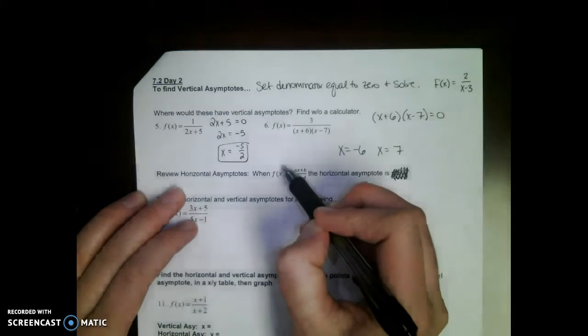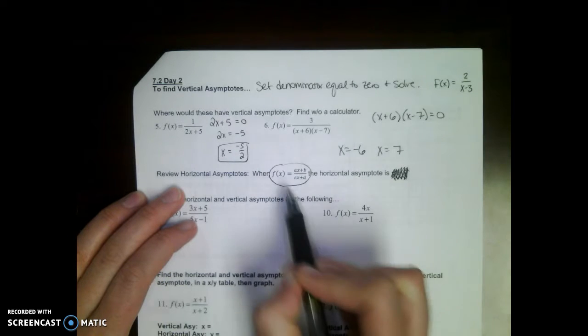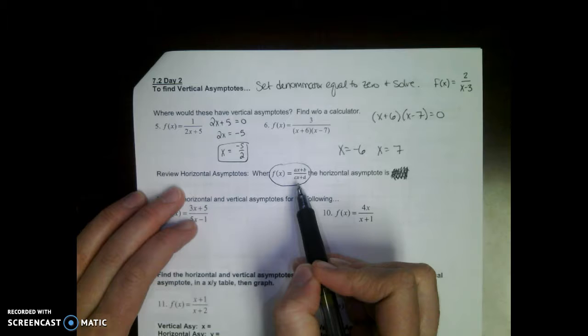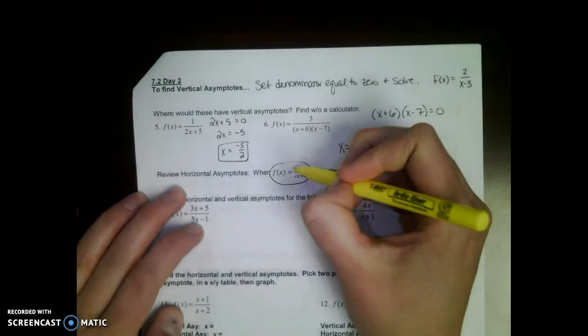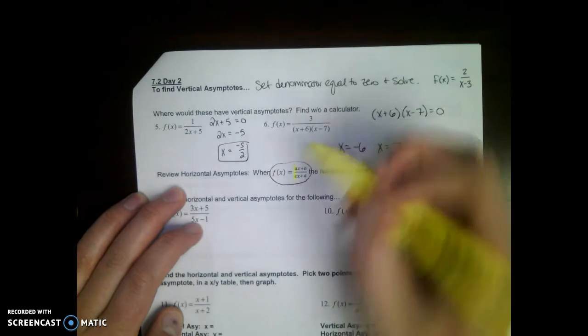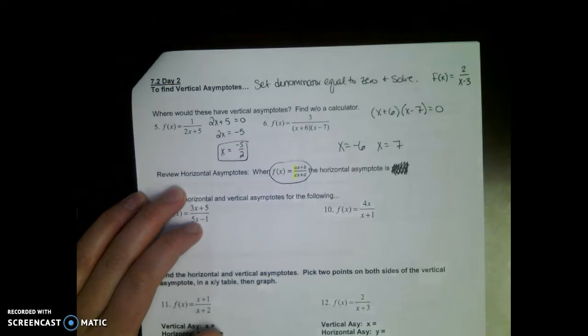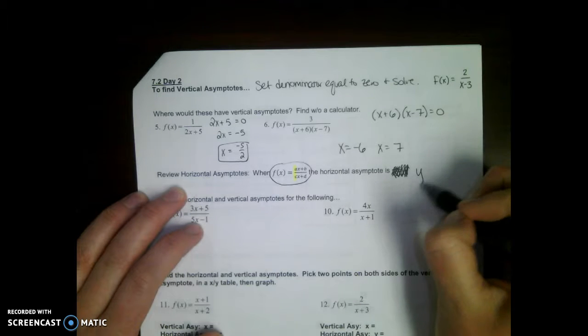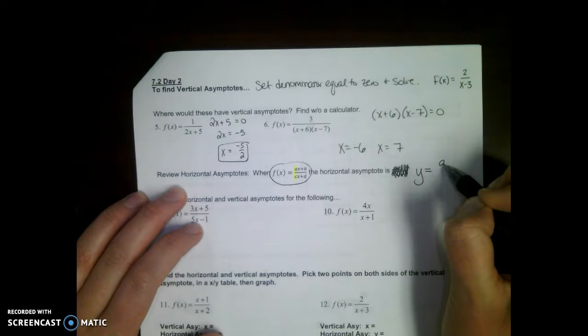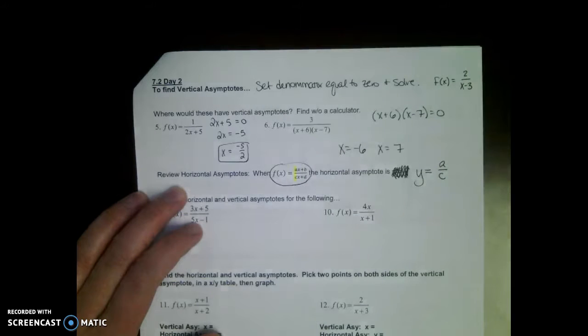When you have a function that looks like this, with an x on the top and an x on the bottom, you find the horizontal asymptote by taking the coefficients of the x's. So your horizontal asymptote would be y equals a divided by c. Whatever's in front of the x on the top divided by whatever's in front of the x on the bottom.